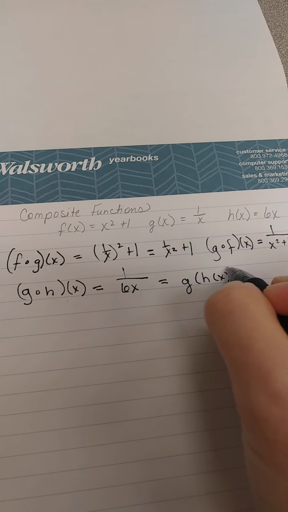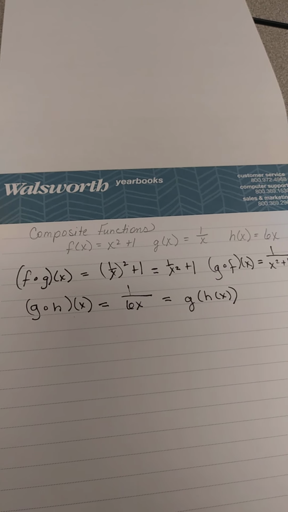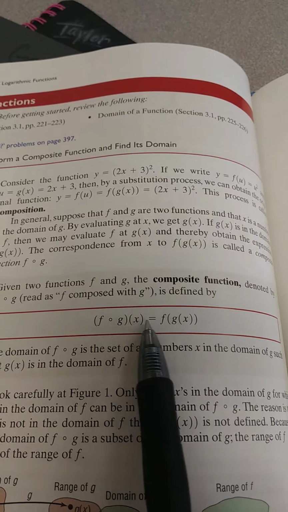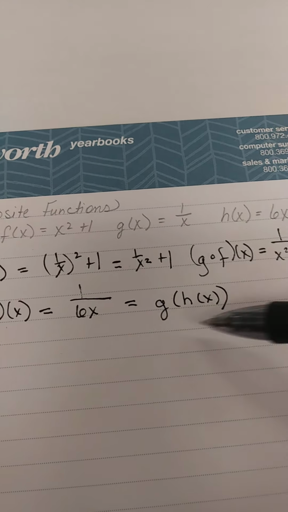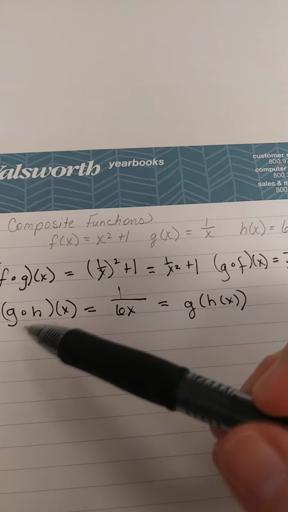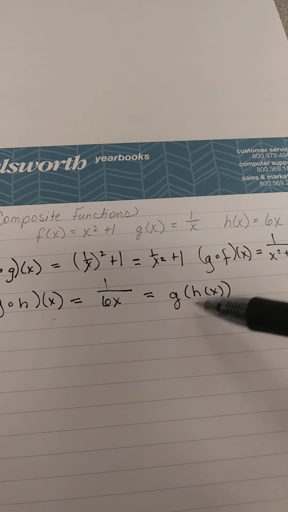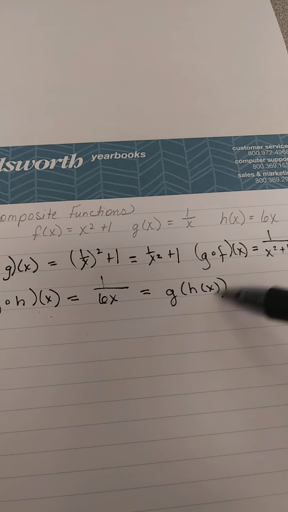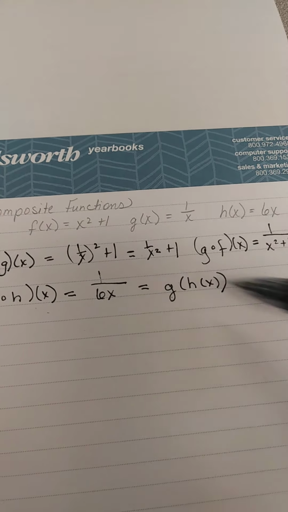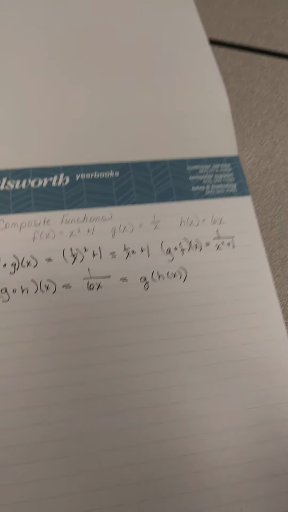I actually like this way better, but this is not the way the book usually does it, so I needed you to see both. In your textbook, they actually show that you can do it either way. I like this way better because it shows the h inside the parentheses of the g, but they mean the same thing. g of h of x is how we read it. It means there's an x inside the h function, 6x, and then this is inside the g function. So they're nested together.